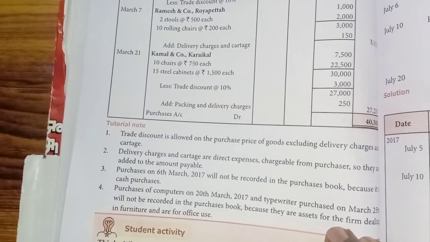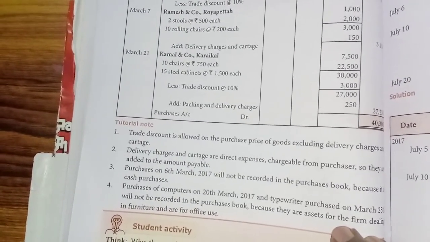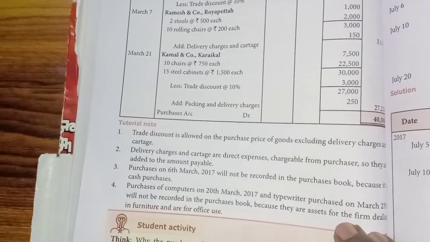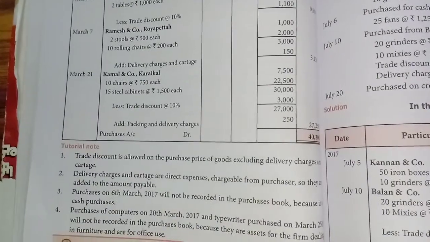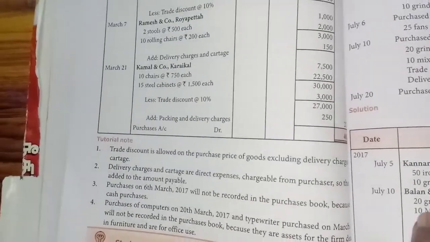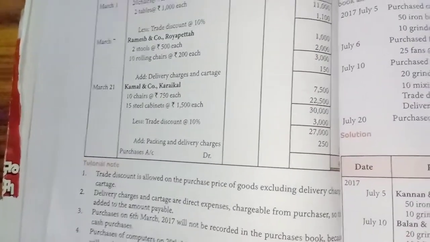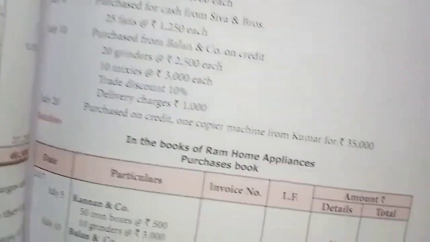Now, have you understood? The cash purchases and purchase of assets will not come. Only credit purchases of goods. That you have to first identify, then you do. Okay, students? Now we will see the exercise.